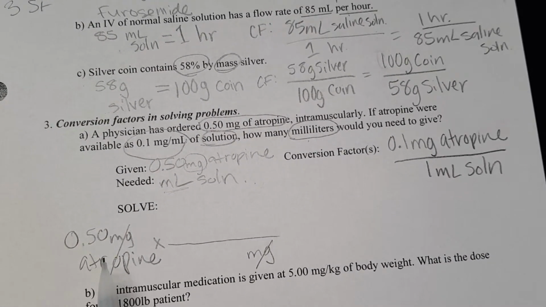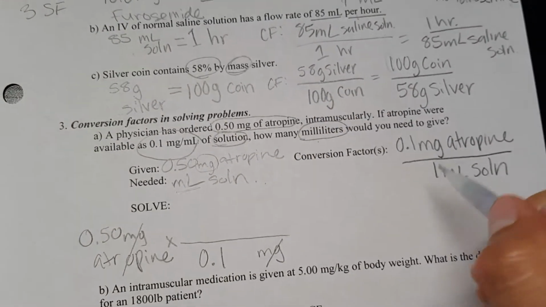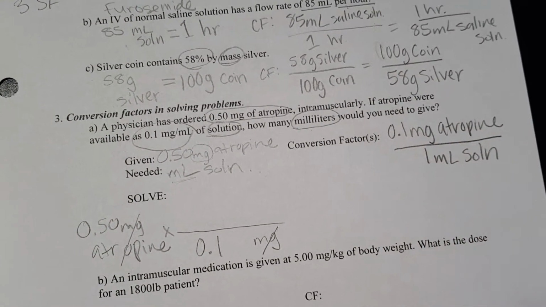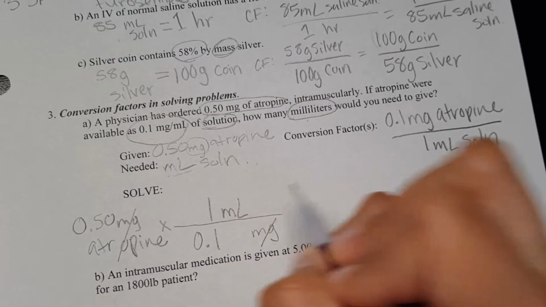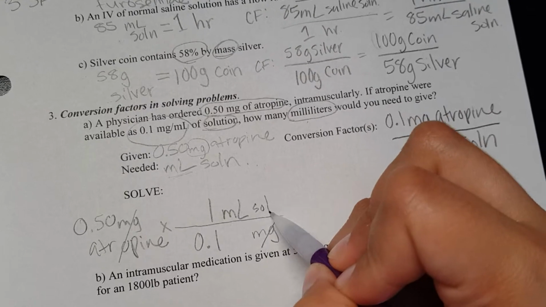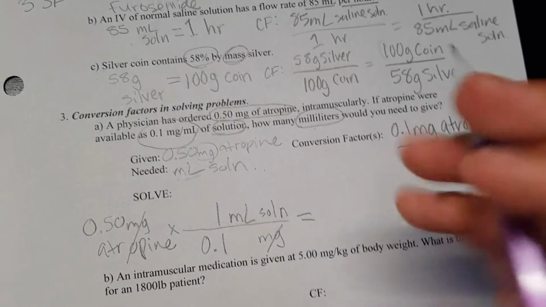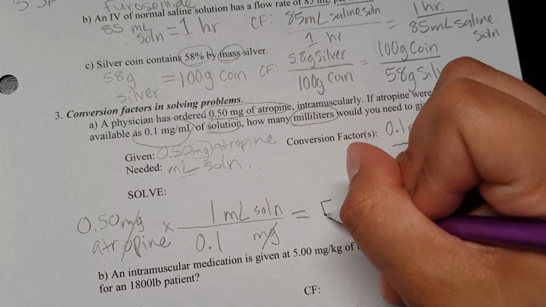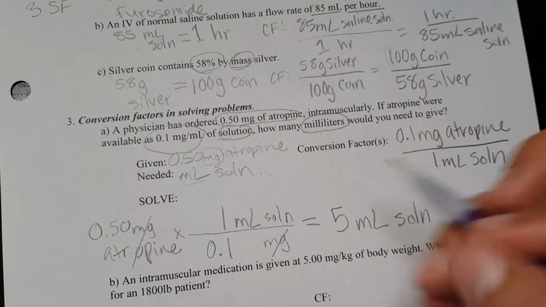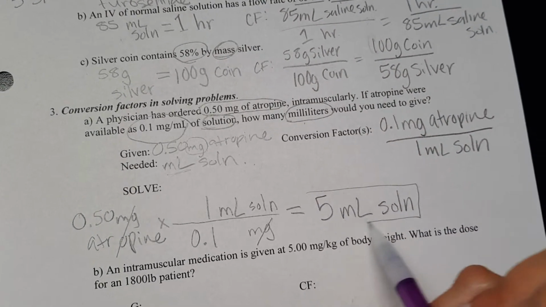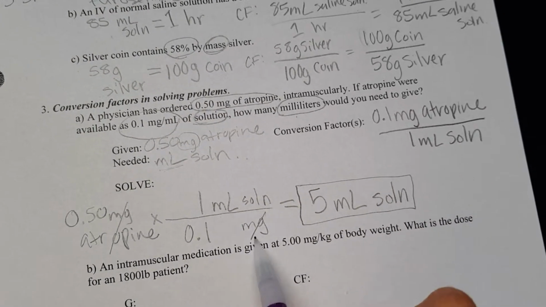We're using 0.1 because it's our conversion factor, because that's what we know, per milliliter. So we're going to put 1 milliliter of solution on top. This cancels out, and we multiply across, and when you multiply, you get 5 milliliters of solution. And we always have to remember to write our units because we can easily mistake milliliters for milligrams.